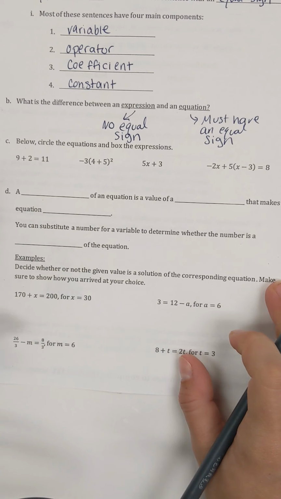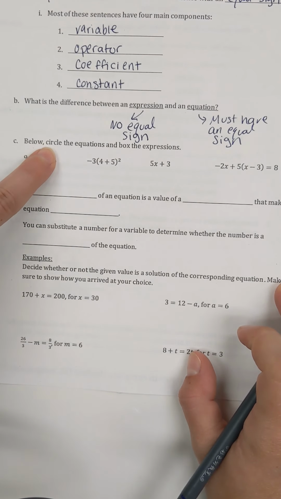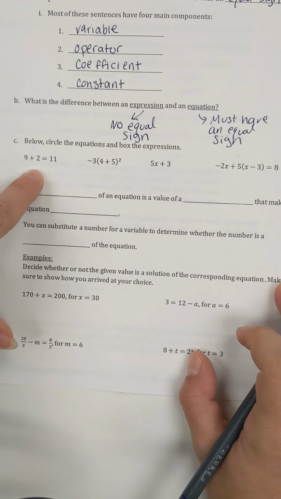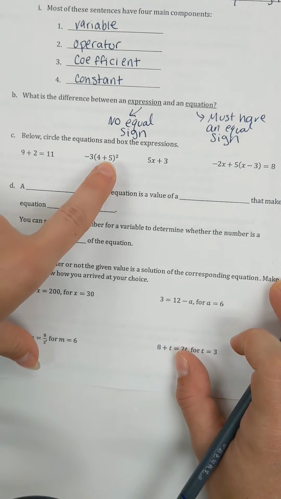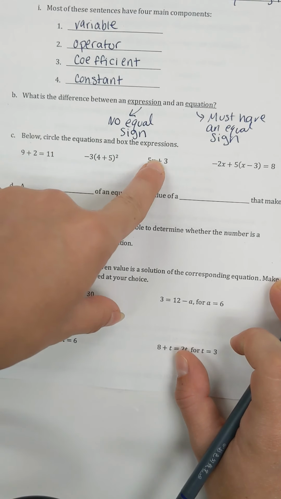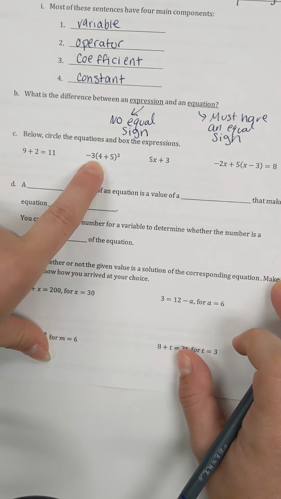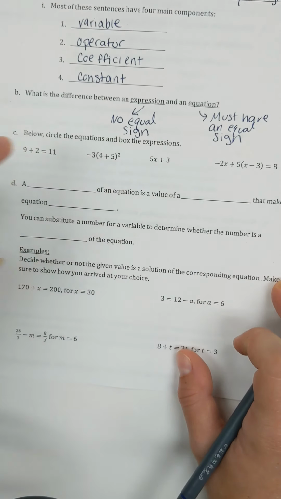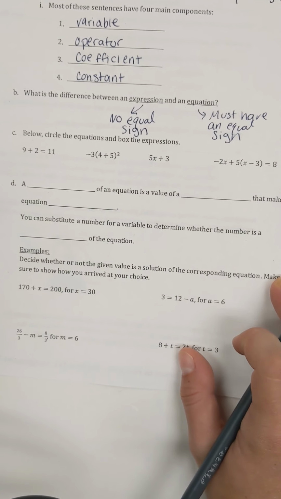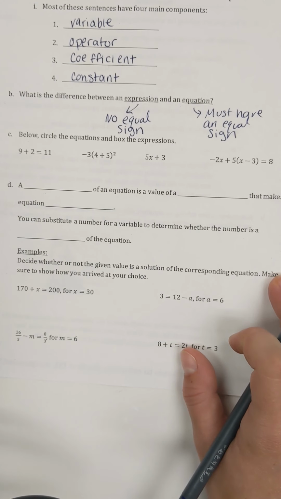So I want you to try this next part, part C, here on your own first. It says circle the equations. So go through, if this is an equation, you would circle it, so on and so forth. And you're going to box the expressions. So if this is an expression, you would box it. It can't be both. It's either one or the other. So all 4 of these should either be circled or boxed. Okay, so try them on your own. Pause the video, and then when you're done, come back and we can do it together.